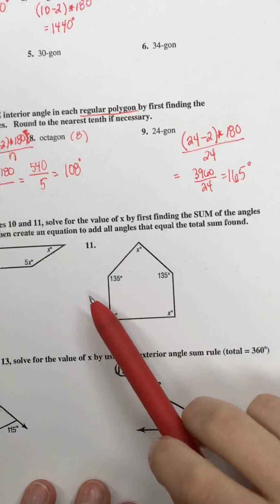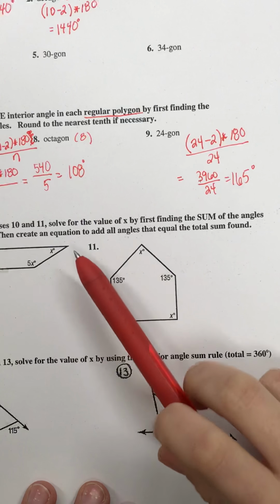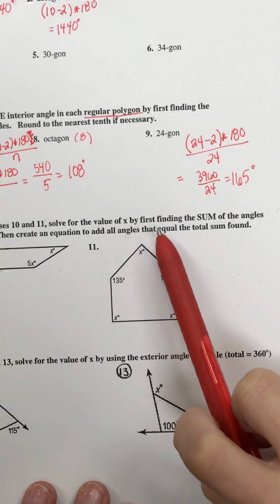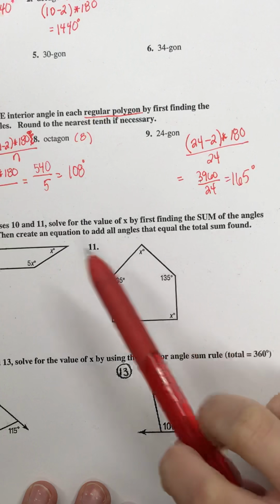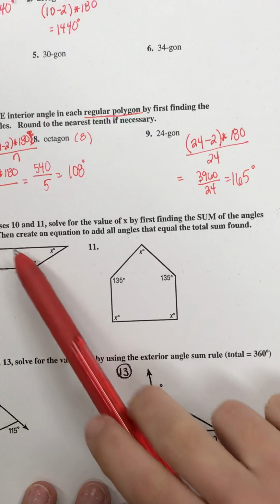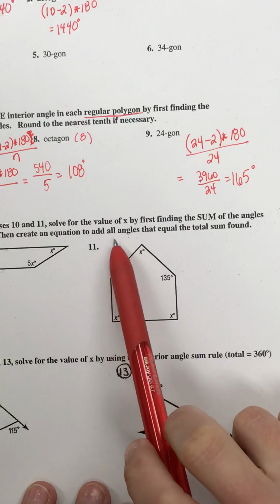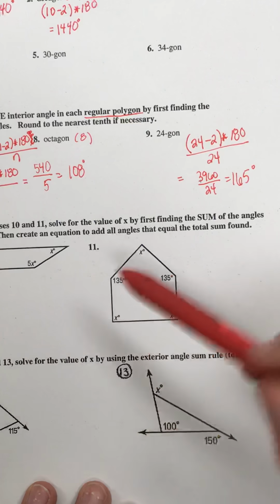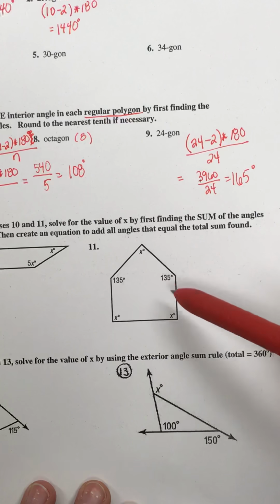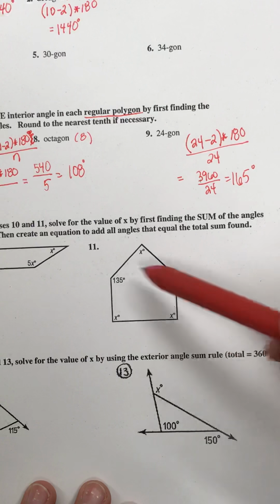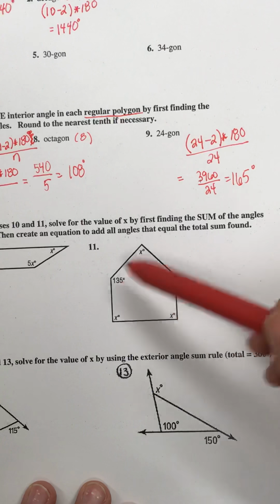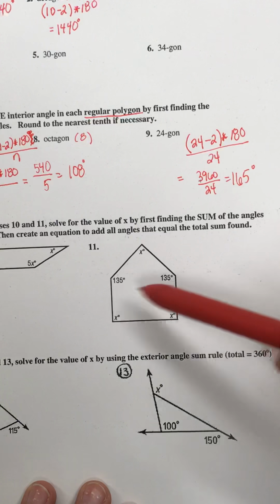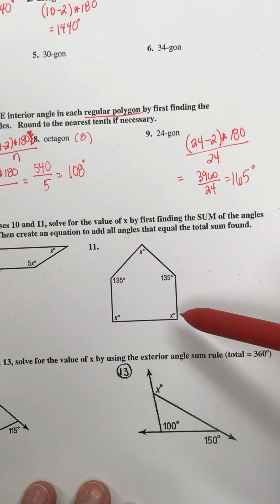If you look at number 11, the directions read, solve for the value of x by first finding the sum of the angles in the given polygon, then create an equation to add all angles that equal the total sum found. So if you count the sides of this shape, there are 5 sides, which makes this a pentagon. Now, it does not say that it's a regular pentagon, so not all angles are going to be the same.